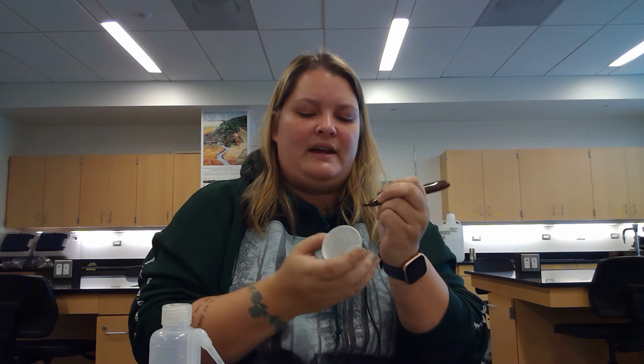The paper cup we're going to be using for this is 1.63 grams. All right, on it, fine soil.